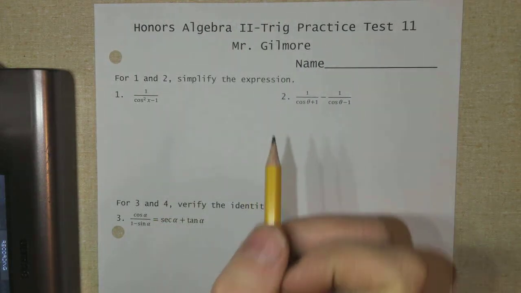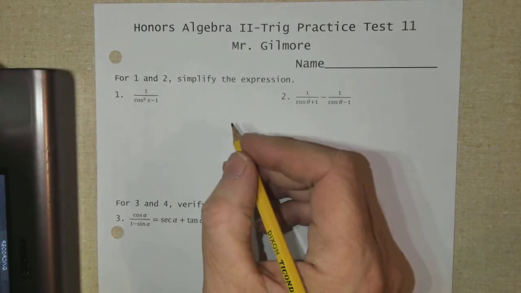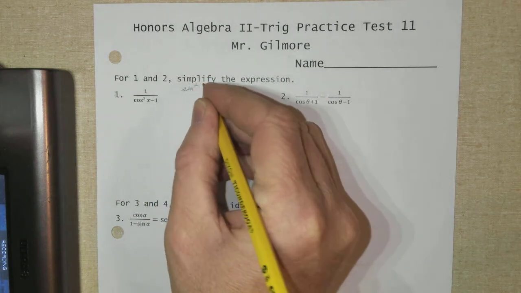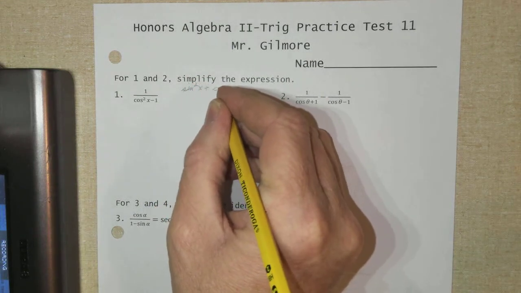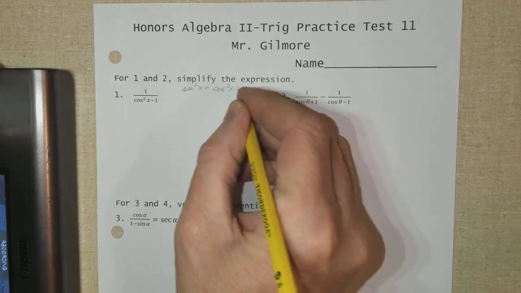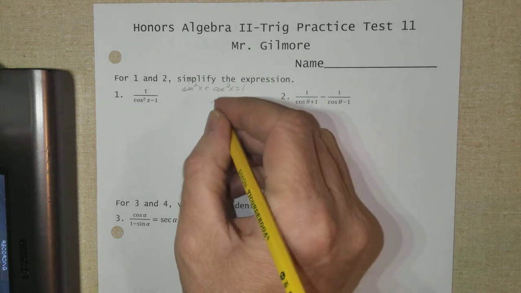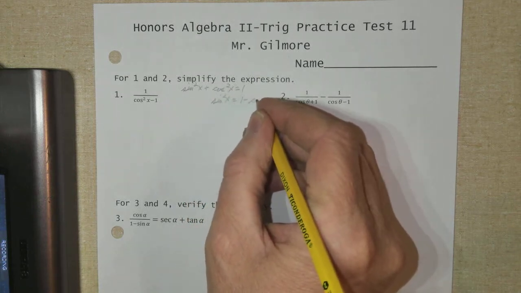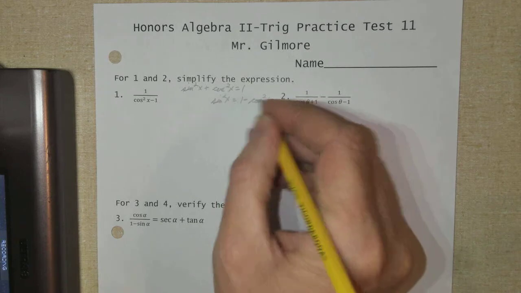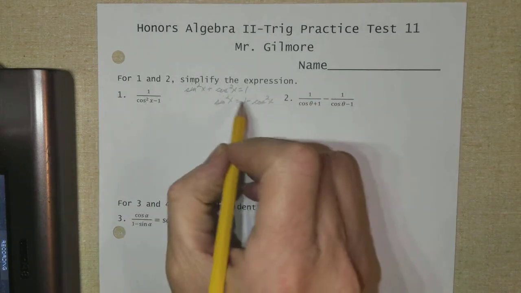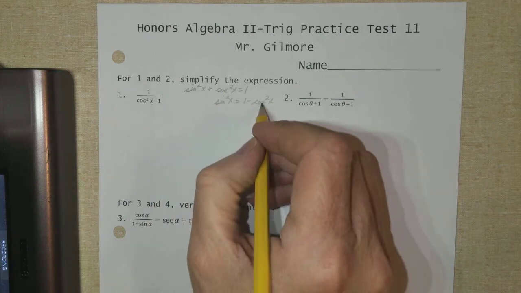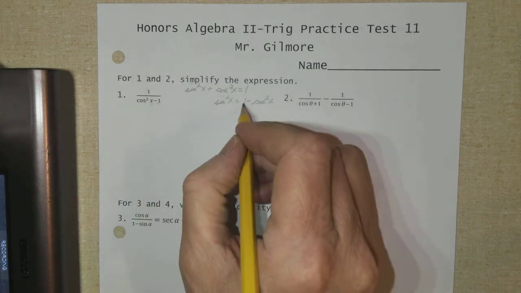Alright, numbers 1 and 2, we have to simplify the expression. Let's remember sine squared x plus cosine squared x is equal to 1. So sine squared x is equal to 1 minus cosine squared x. Now when I look at this, it is the exact opposite sign of these two. This one's positive, that one's negative, this one's negative, that's positive.